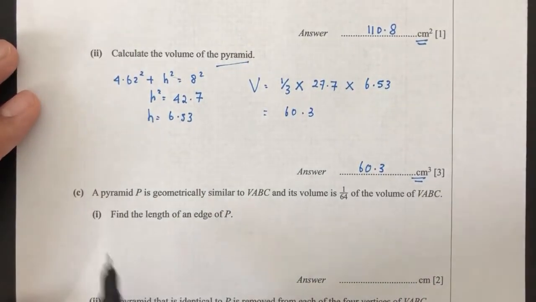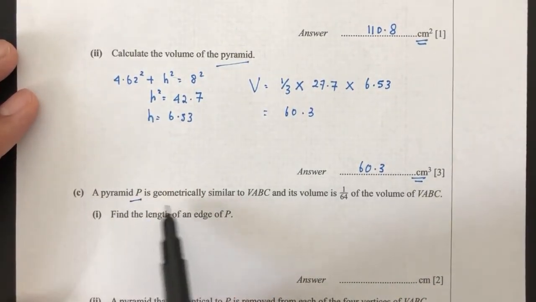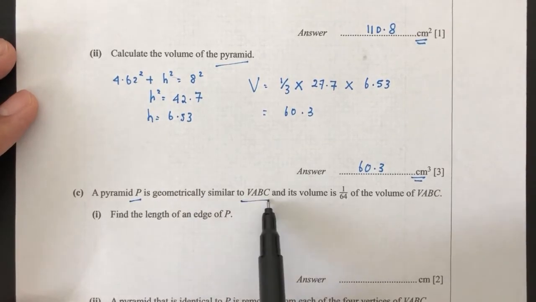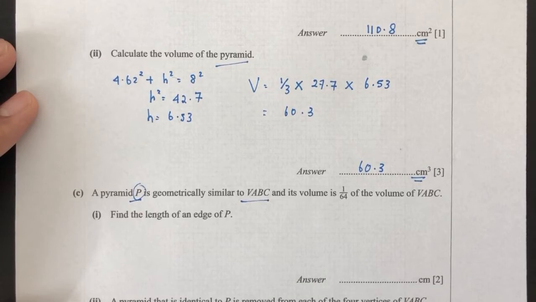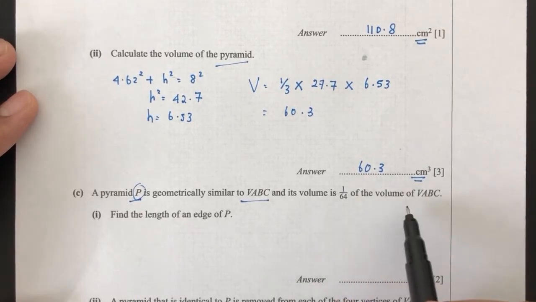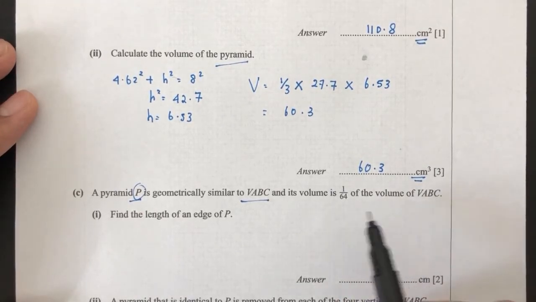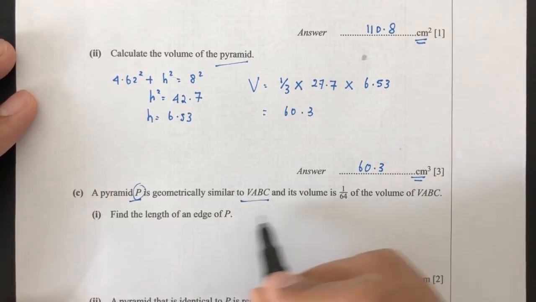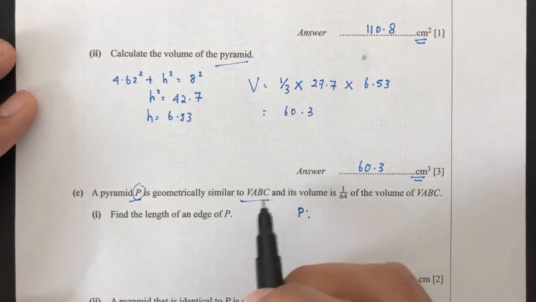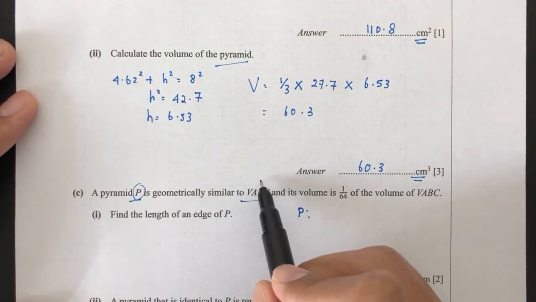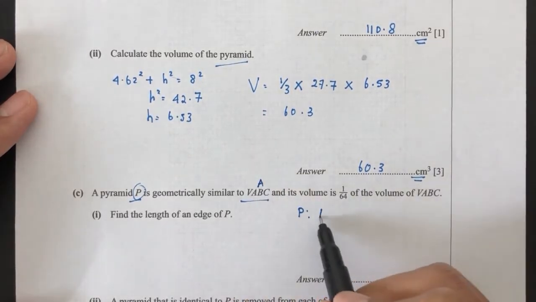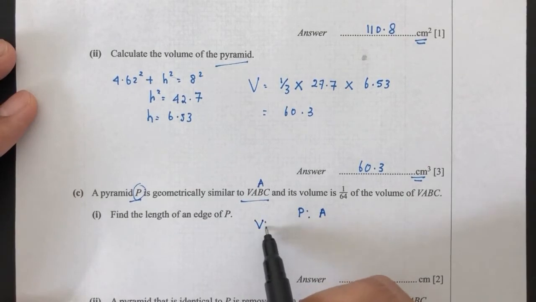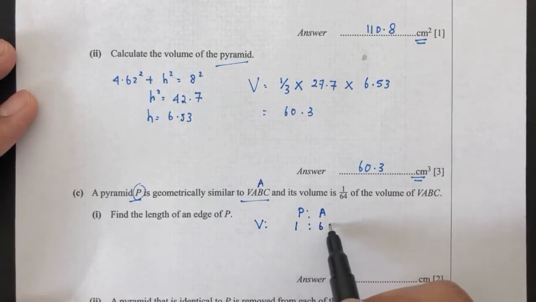Now part C, a pyramid P is geometrically similar to this one. So we have another pyramid P. It is similar to this one, and its volume is 1/64 of the volume of VABC. So let's do that. So we have P. Let's call this one pyramid A. The volume is 1 to 64.